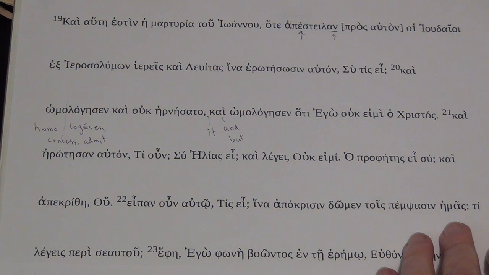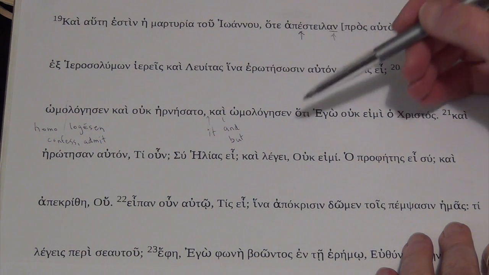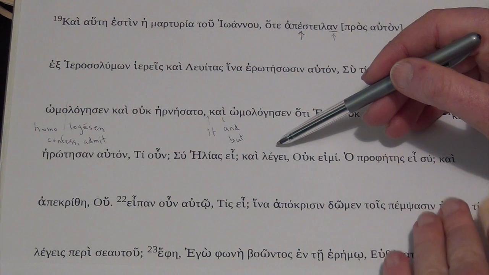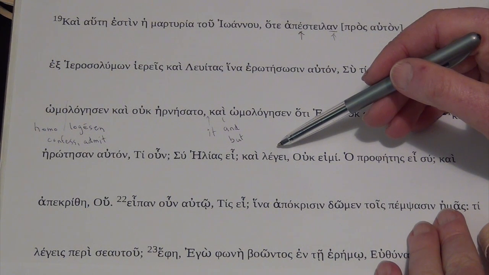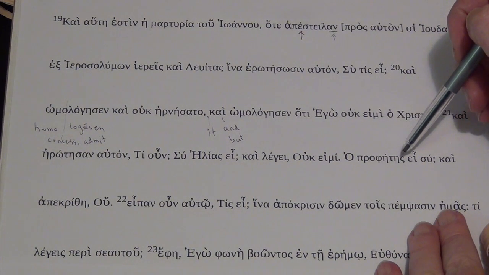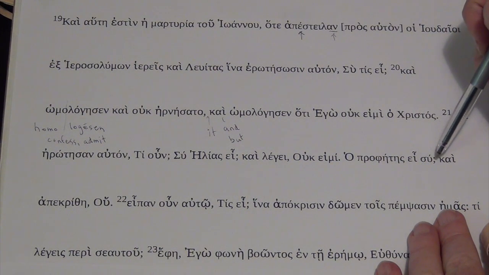It highlights perhaps a change or a slightly different turn in the story. But another possibility, which I think is perhaps more true here, is that it's just a kind of stylistic variation. And he says, ouk eimi, ho prophetes su, the prophet are you?